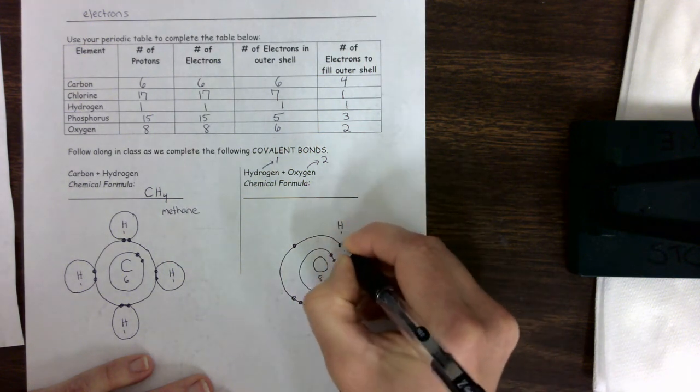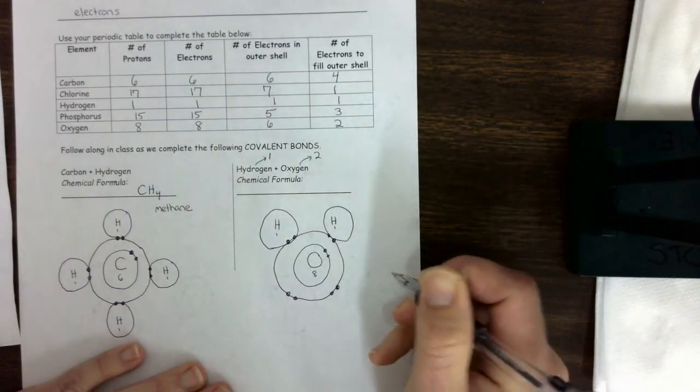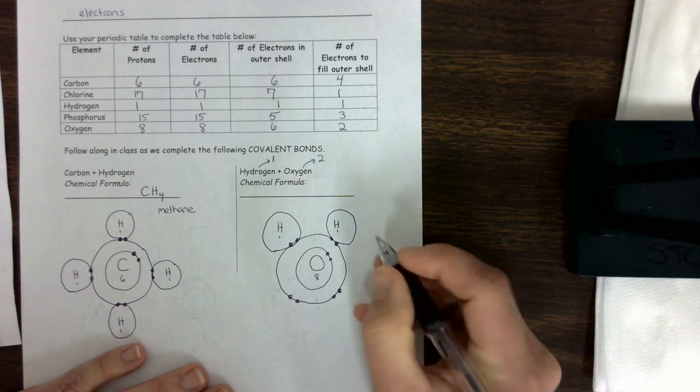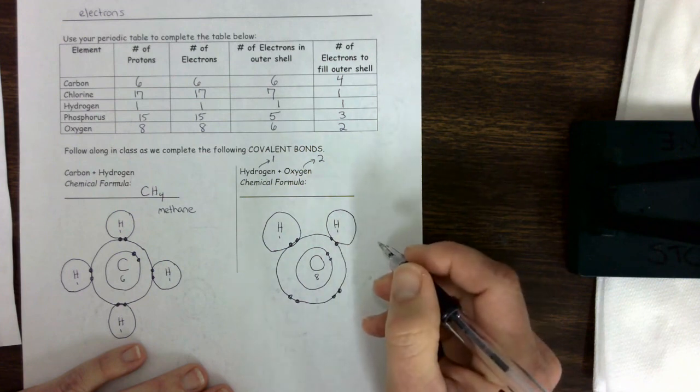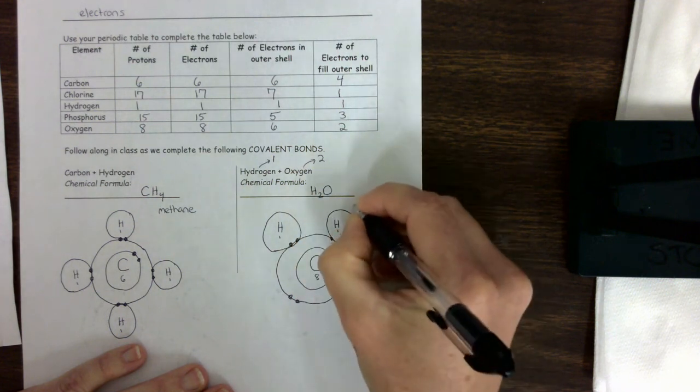So if you did this with your hydrogen, you did great. You created the Mickey Mouse molecule. What would be the chemical formula for this molecule? Pause the video, see if you can answer that. If you said H2O, you are correct, and of course that's water.